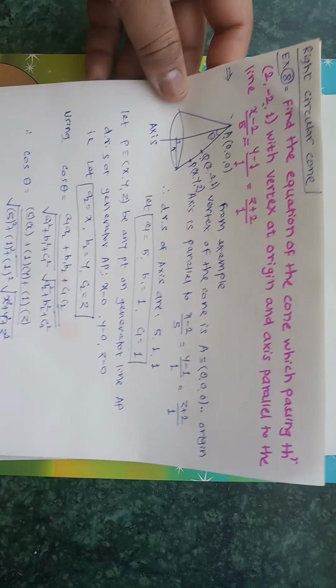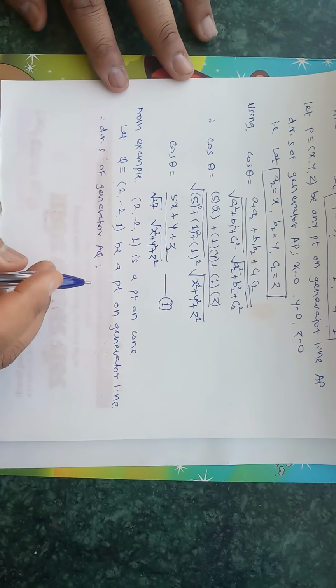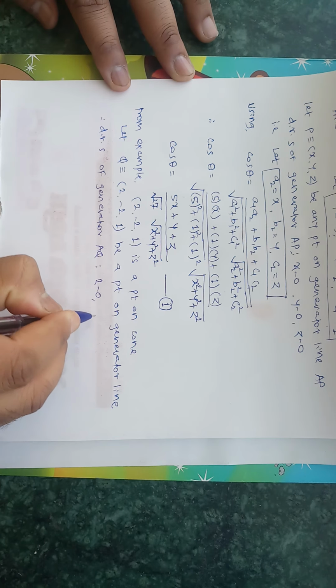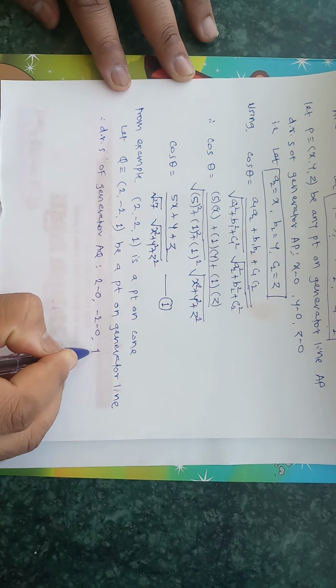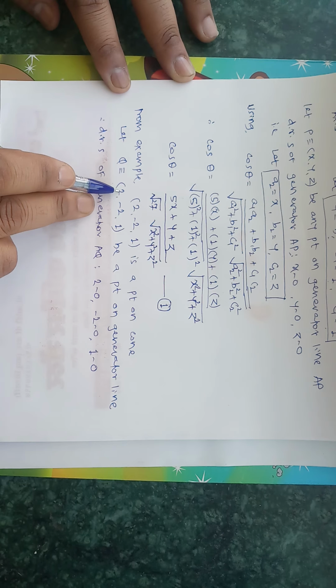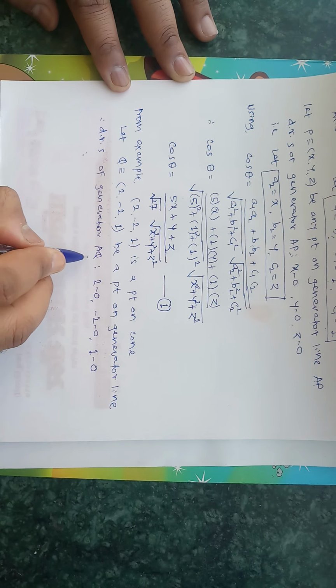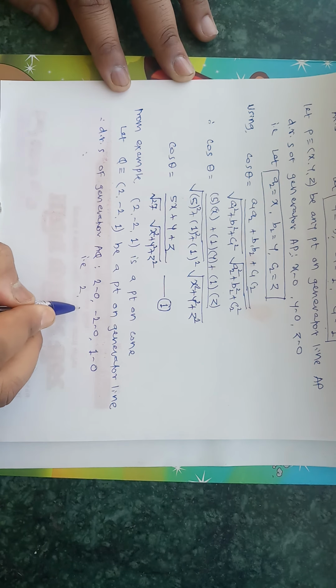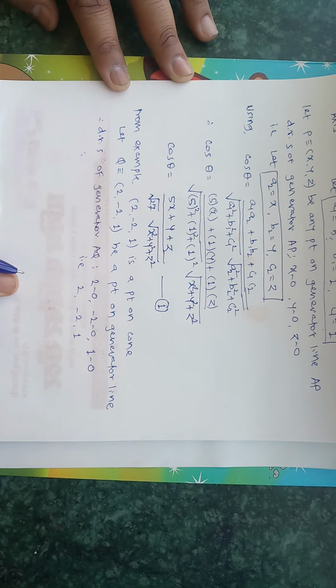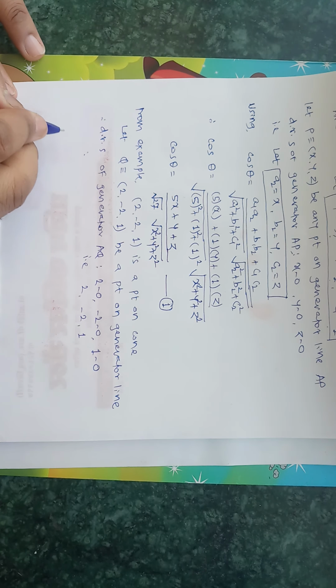That means (2, -2, 1), and again this will be the value for a2, b2, c2, (2, -2, 1).